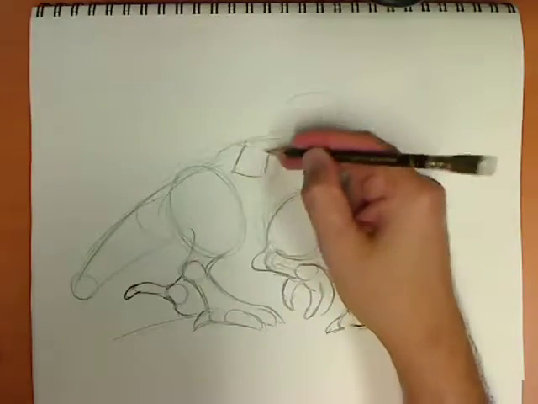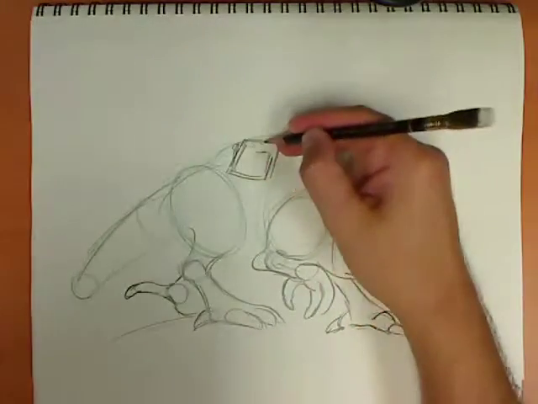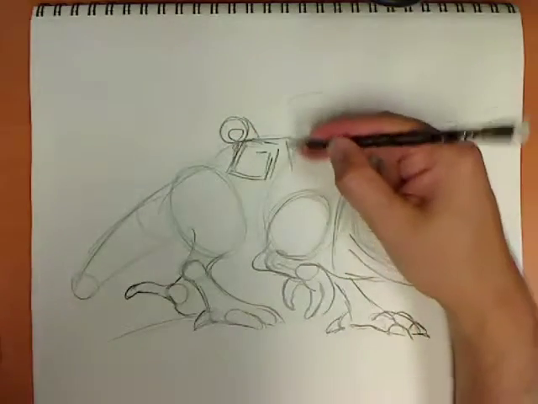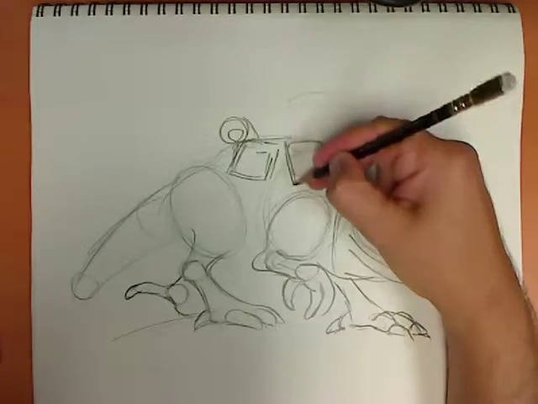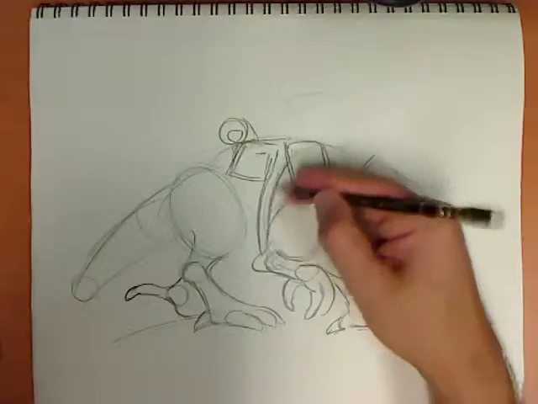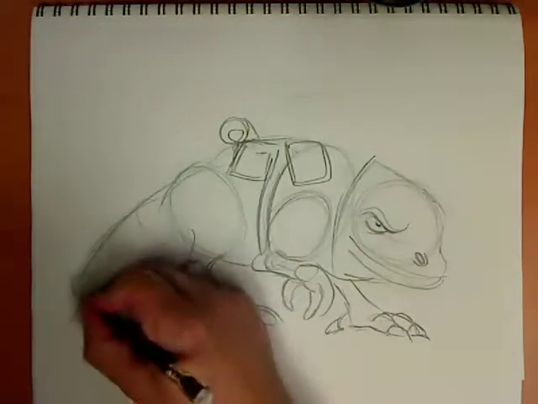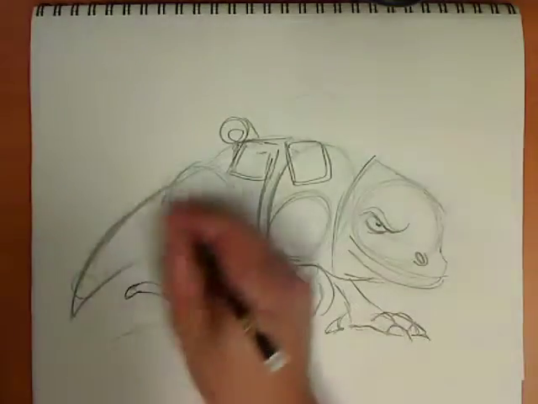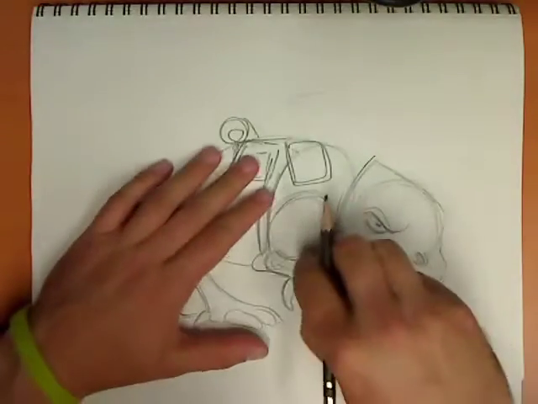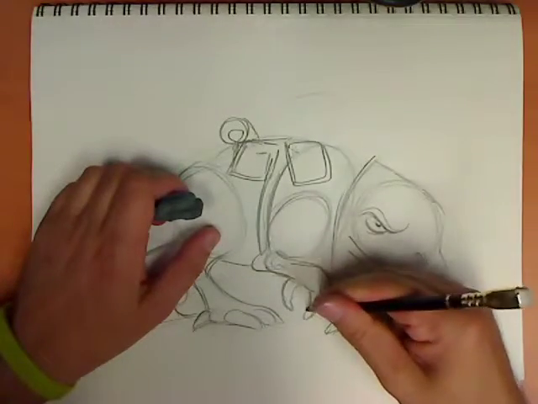And like I said, it's a transportation type creature, so it's got a saddle mount up here. Kind of like a horse, you'd have this part come down. So starting to get the formation here, going through and erase some of my circle guides that I was using.